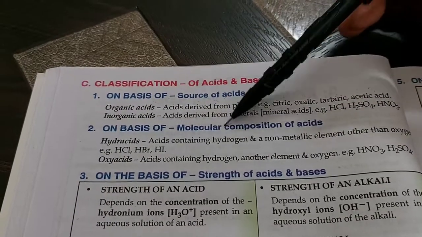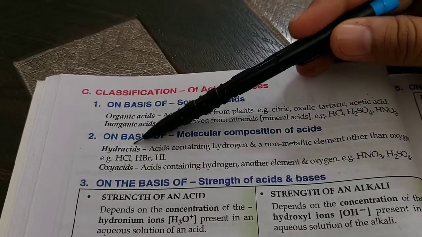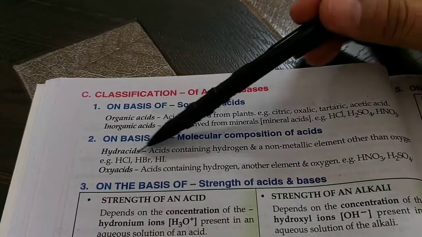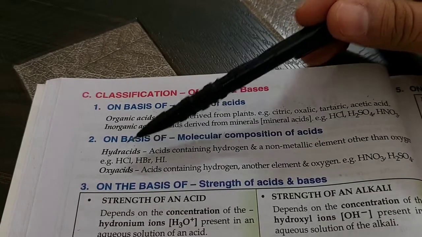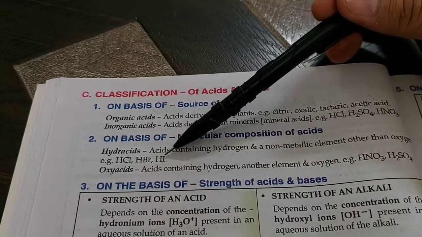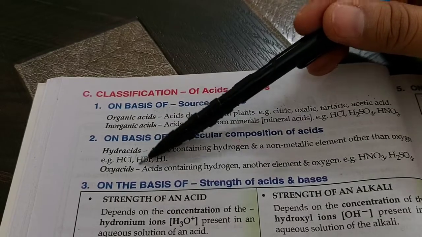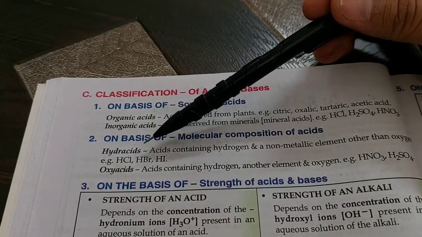Next, on the basis of molecular composition, hydracids will have hydrogen and a nonmetal other than oxygen. So there will be no oxygen in these acids. For example, hydrochloric acid, hydrobromic acid, hydroiodic acid. Note that when they are not dissolved in water, they are just gases, not acids.